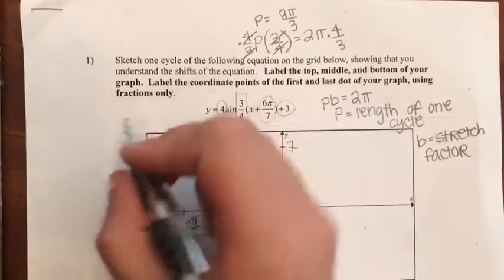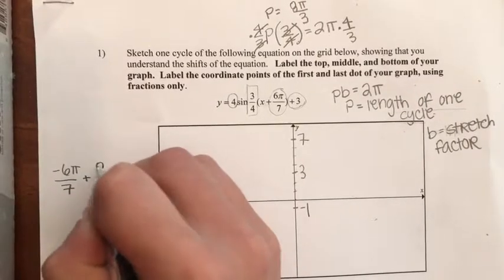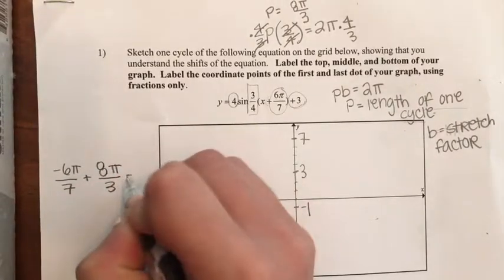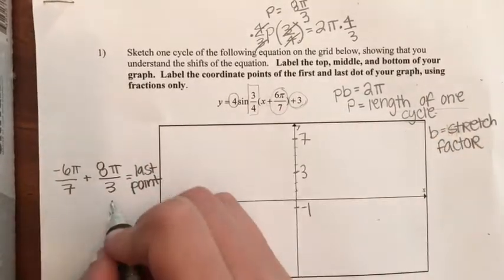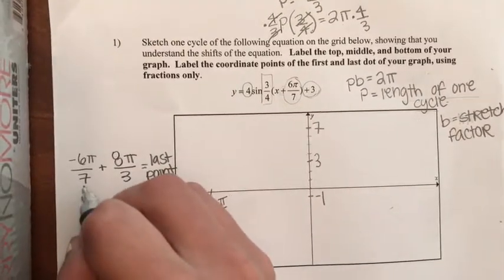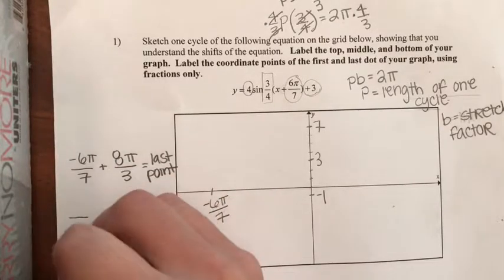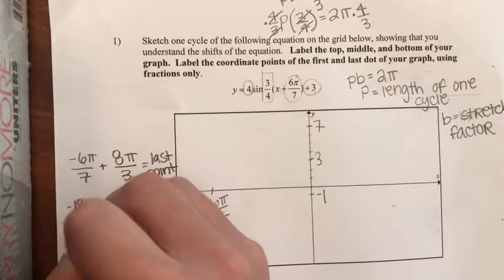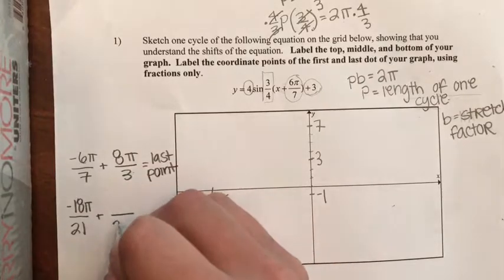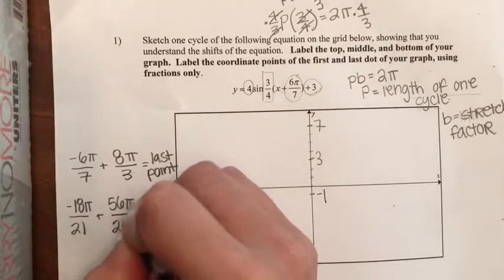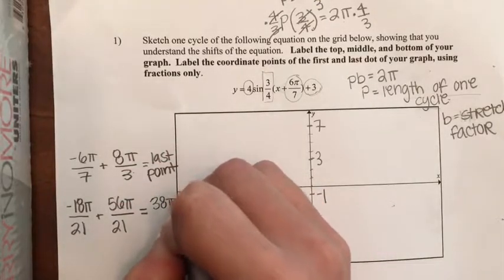So over here, negative 6 pi over 7 plus 8 pi over 3 equals the last point. So I'm going to change these fractions so that they will add, making both bottoms 21. So this one I have to times the whole fraction by 3, so negative 18 pi, plus, times this whole fraction by 7 to make the bottom 21. And that's going to equal 38 pi over 21.